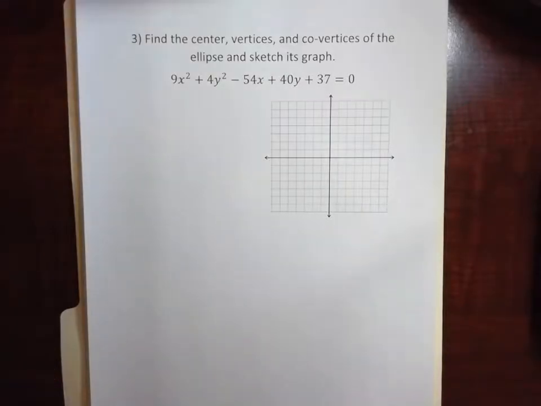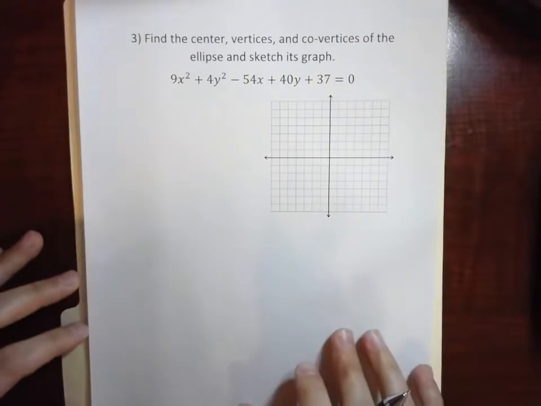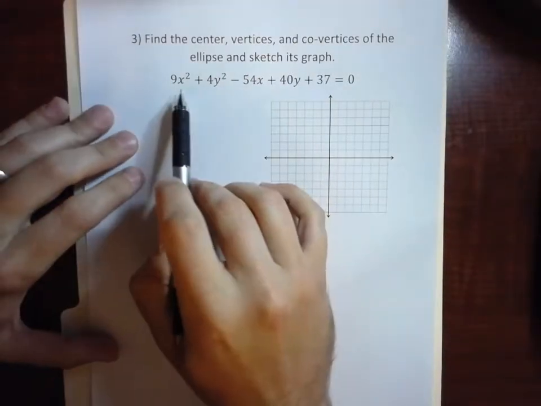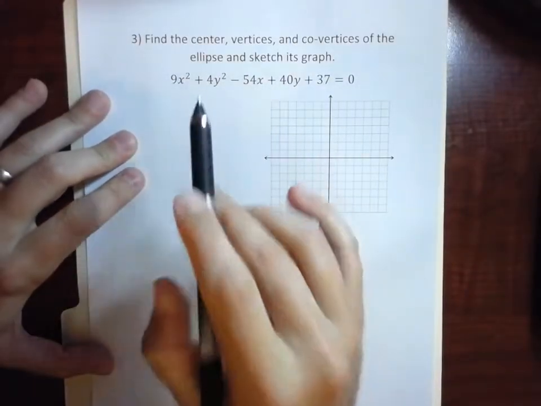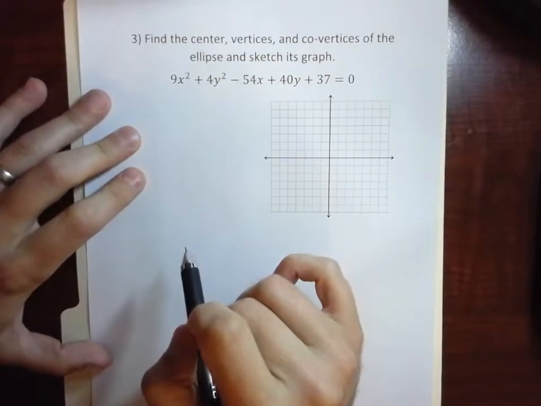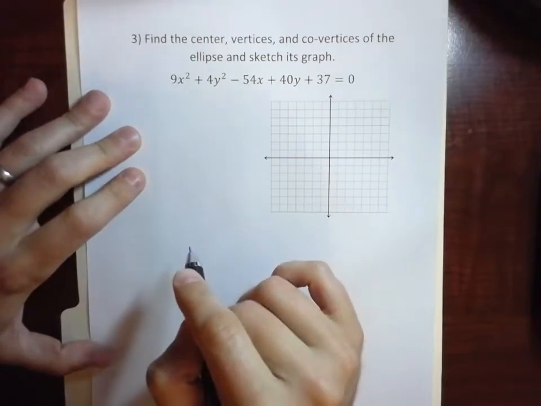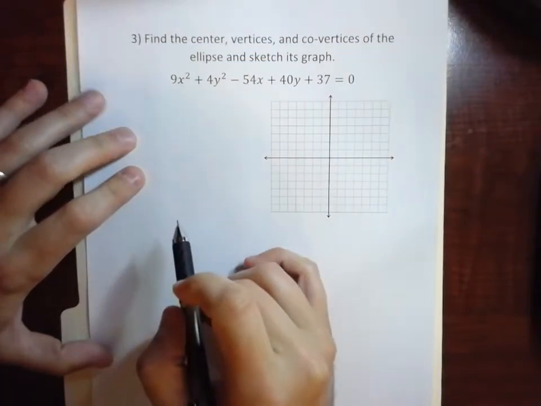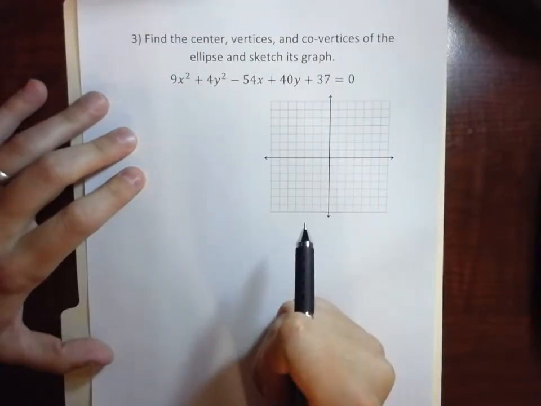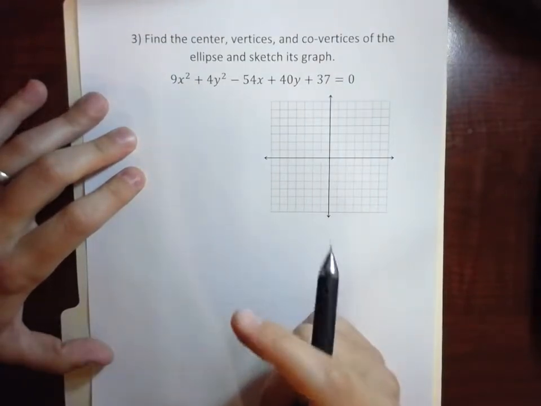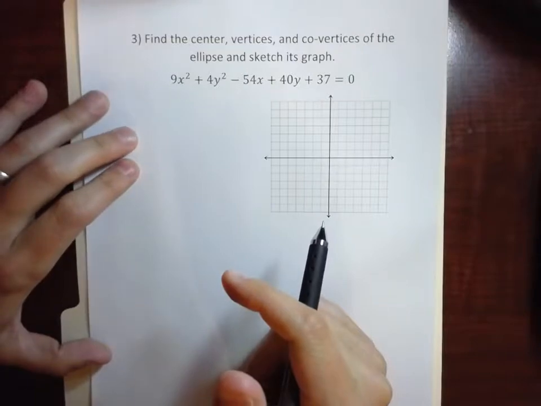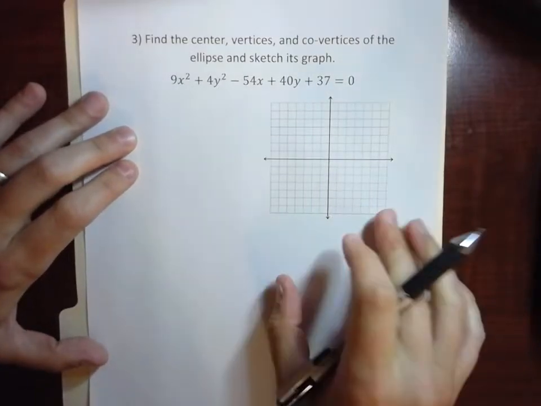Here is example 3 from our ellipses lesson. This one's a little bit more involved. Notice this is the general form of an ellipse. It does not have our h, our k built right in. So we need to rearrange this one like we've done with circles, like we've done with parabolas. If it's in general form, let's rearrange it and put it in standard form.